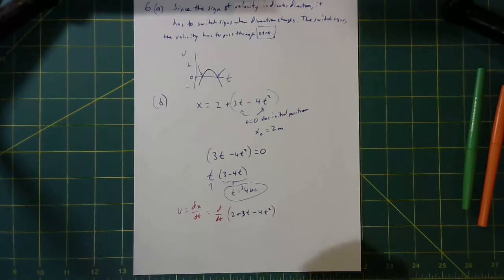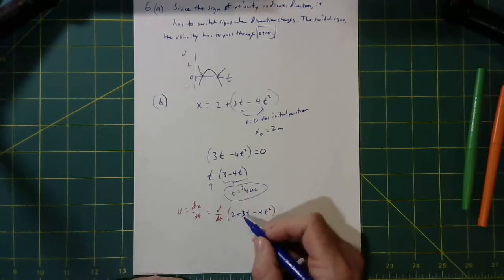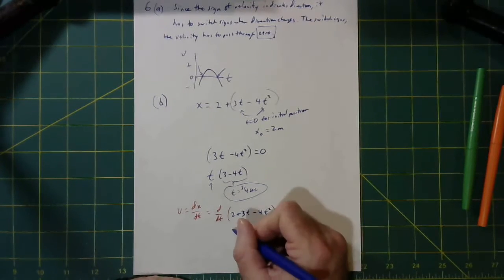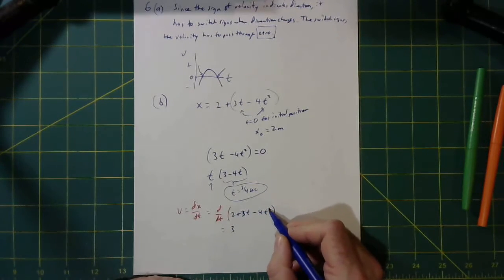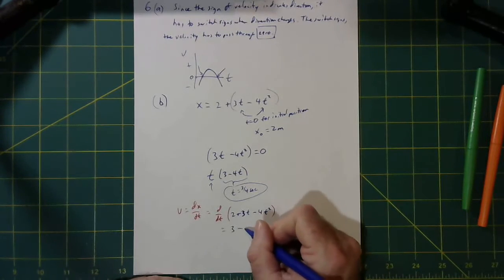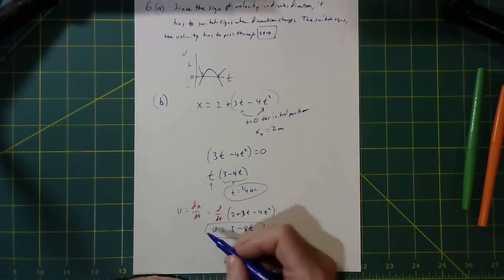We can do that derivative pretty straightforward here. Derivative of a constant term is 0. Derivative of 3t would be 3. Derivative of minus 4t squared, the t squared would become 2t to the first. 2 times negative 4 is negative 8t. So this is my velocity equation.